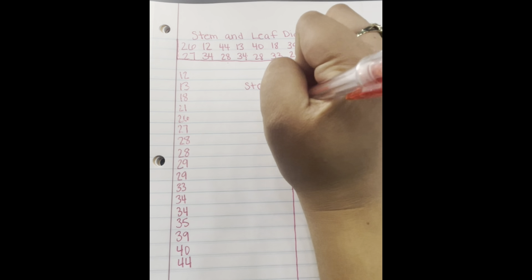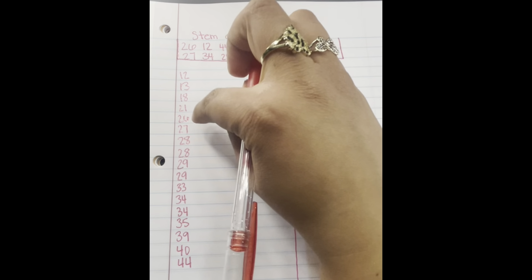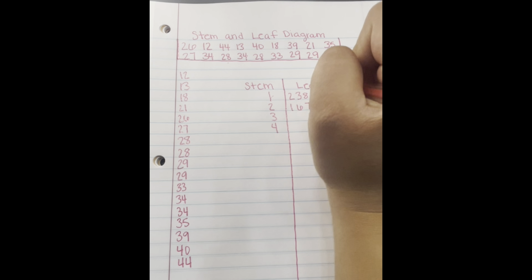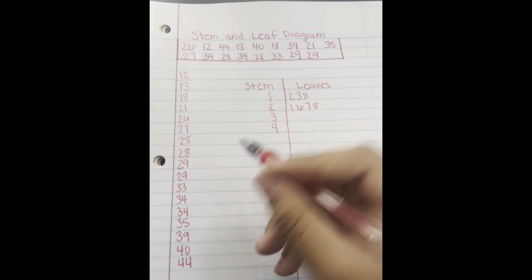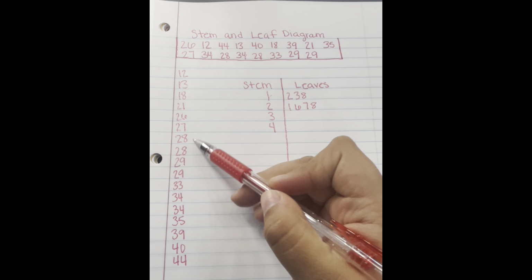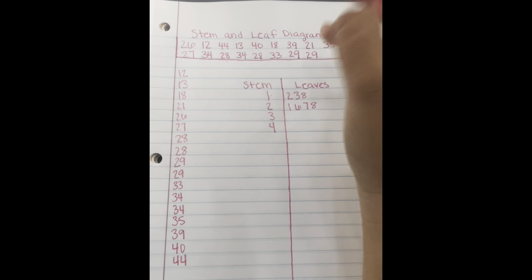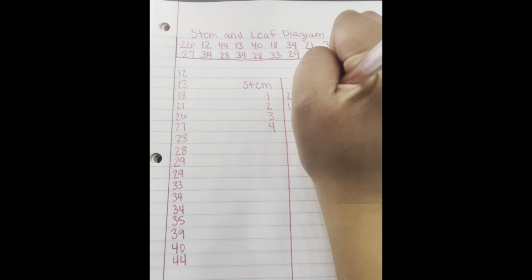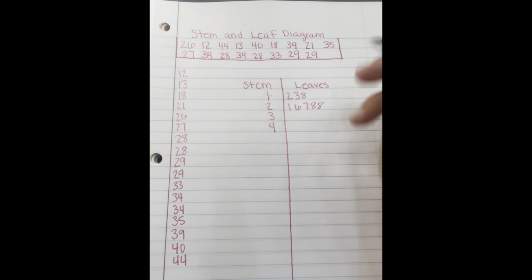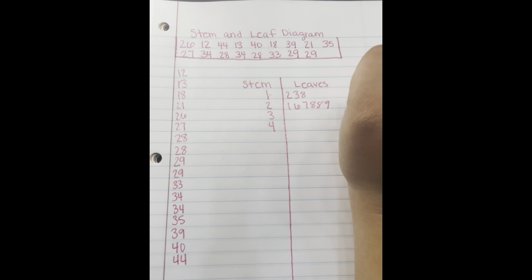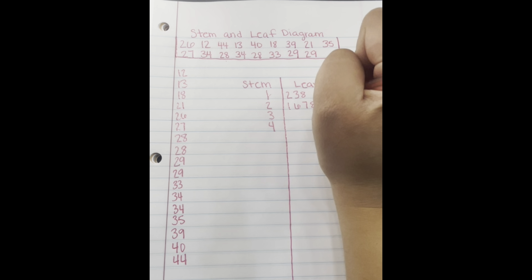So now it's 2 1. You're gonna write 2 1, 2 6, 2 7, 2 8. And like I told y'all earlier, even though we have 2 numbers, we still write them both down because we're gonna write the second 8 in as well. And this goes for all the numbers that come out twice.